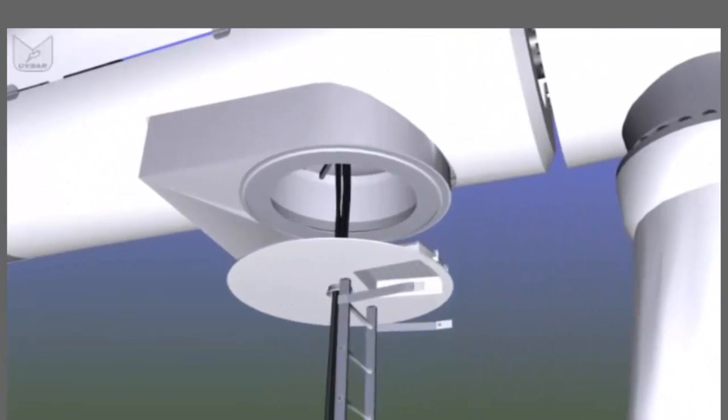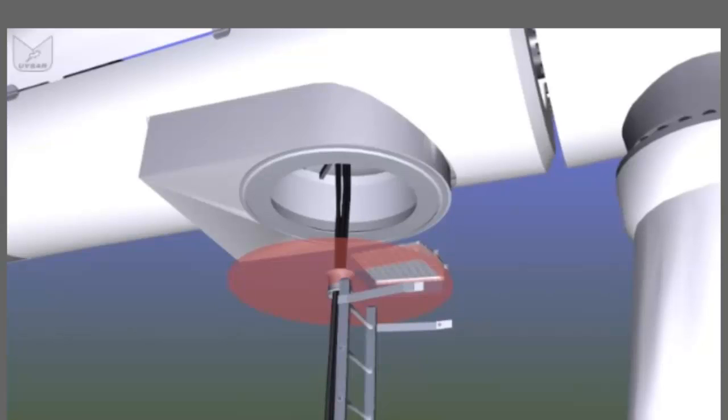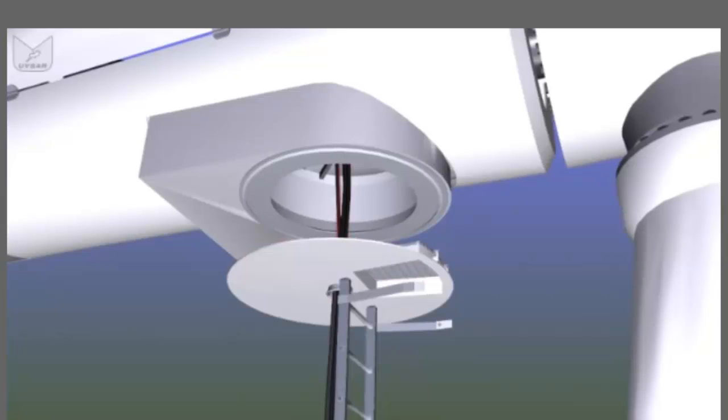Just above that we have the yaw ring with the bearings that allow the nacelle and the rotors to rotate around to face the wind.